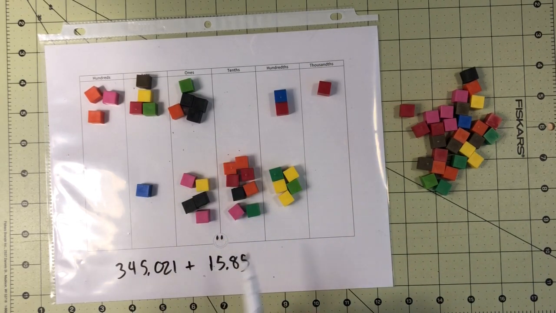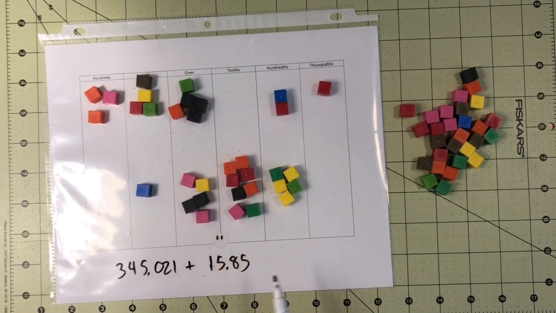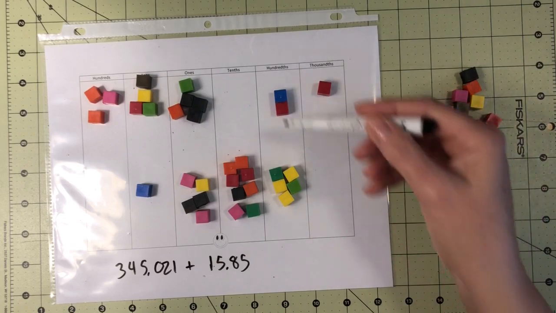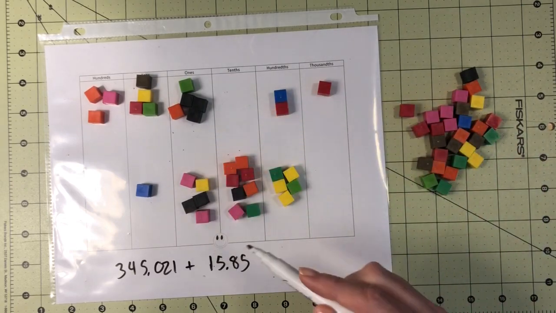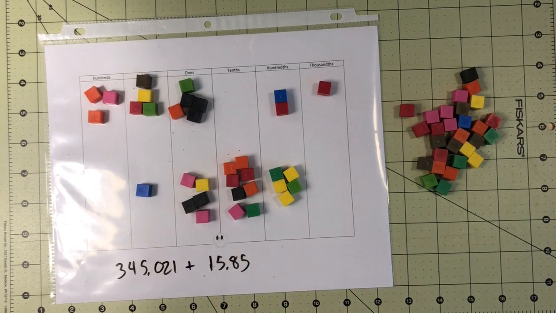Typically when kids make mistakes when they're adding and subtracting decimals, it's that they didn't get the columns lined up exactly. So starting with a model like this where you have everything in columns and you're very careful about regrouping, that can really help them to understand that keeping the place value in the right place is really important.